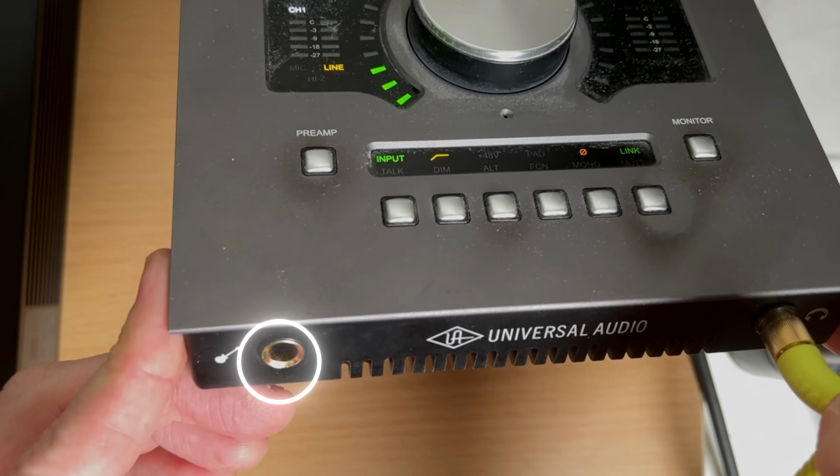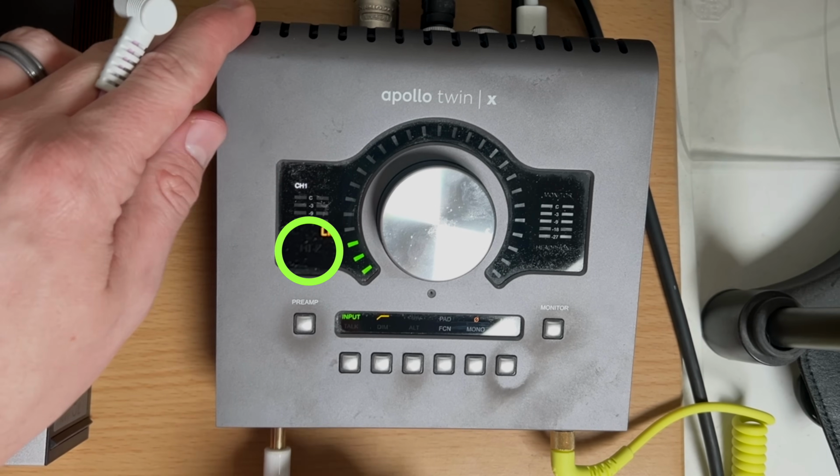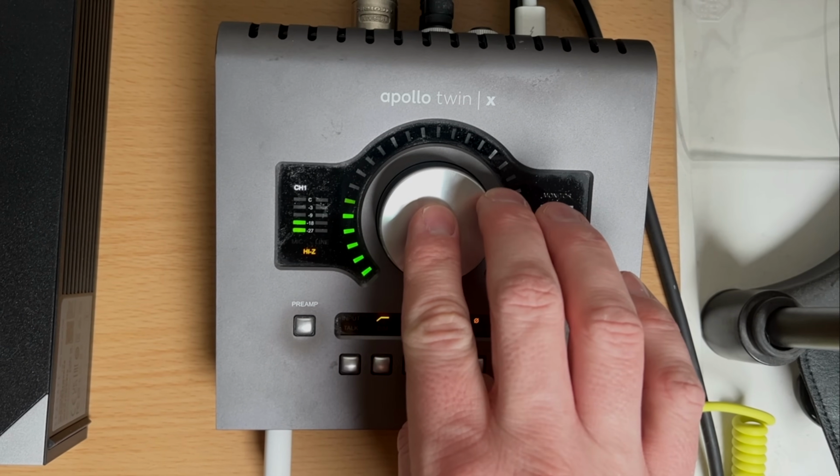What's really cool about this device, it has this 1/4-inch input on the front. It has the picture of the guitar. This is the high Z or instrument input, and you can see as soon as something is plugged into here, it automatically sets it to high Z, which is for instruments. Not every device is like this though.